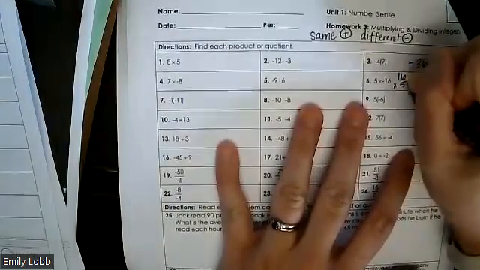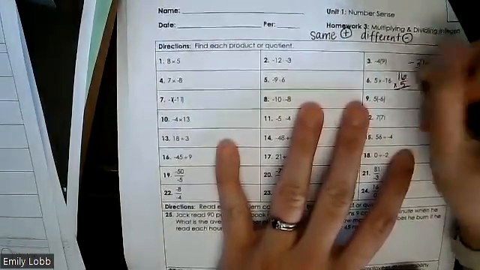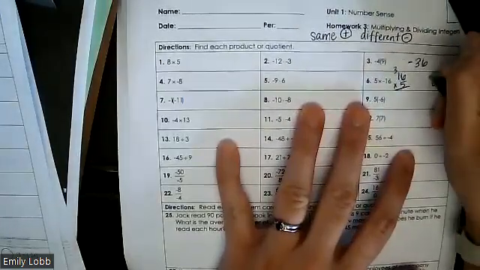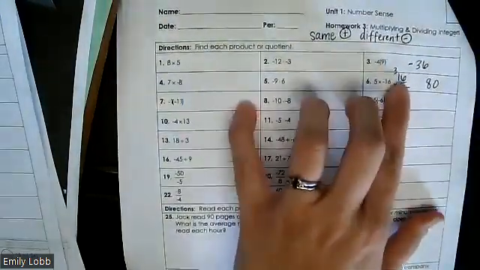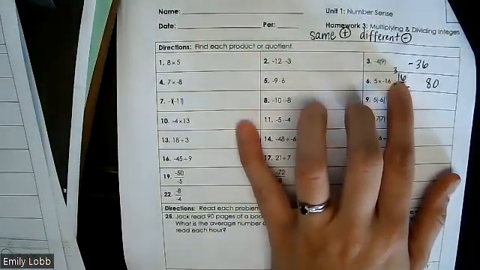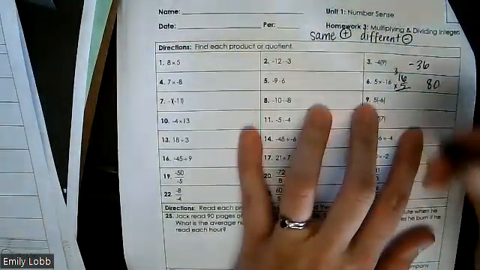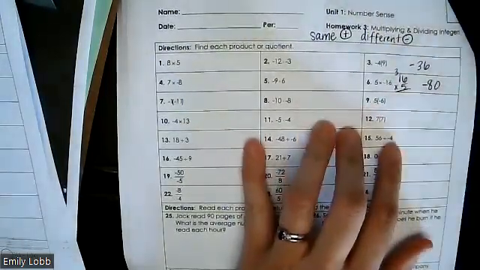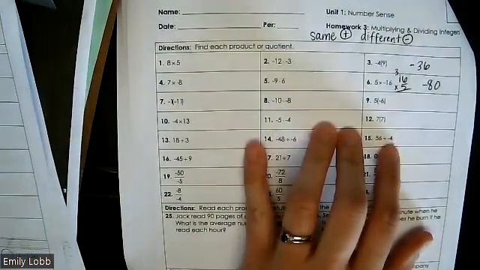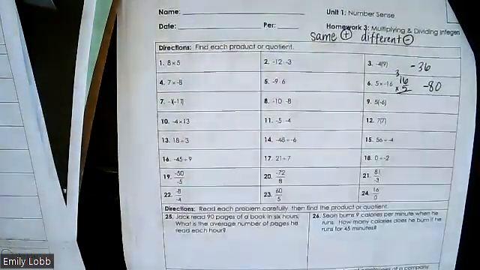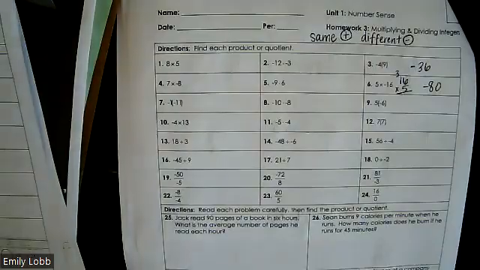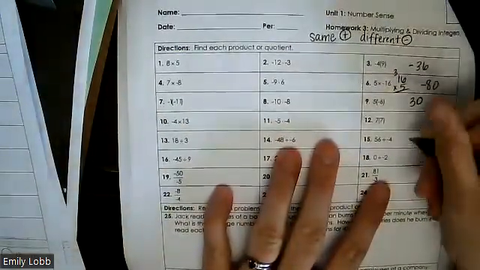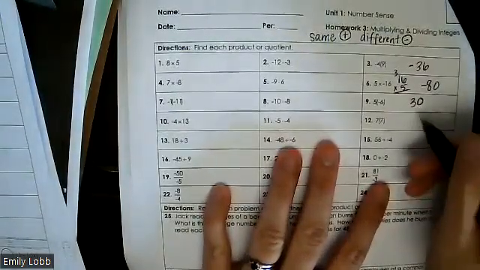5 times 16. That's a little tricky, right? 16 times 5. 5 times 6 is 30. 5 times 1 is 5 plus 3 is 8. Or we can think half of 16 is 8 times 10. It's 80. Positive or negative? Negative. Thank you, sir. Perfect. What's 5 times 6? So same thing here. Half of 6 is 3 times 10. Positive or negative? Negative.